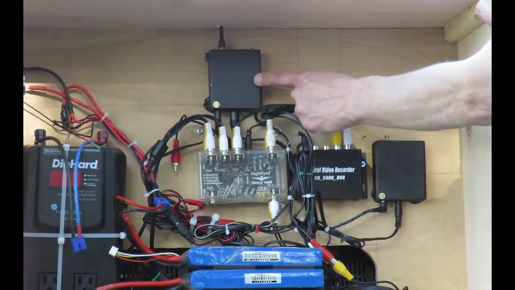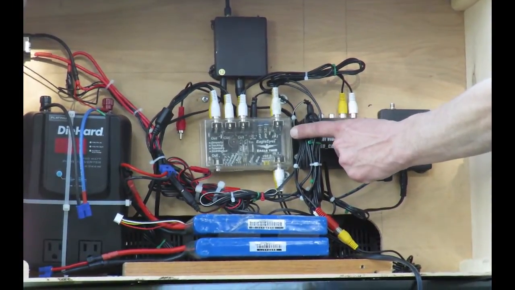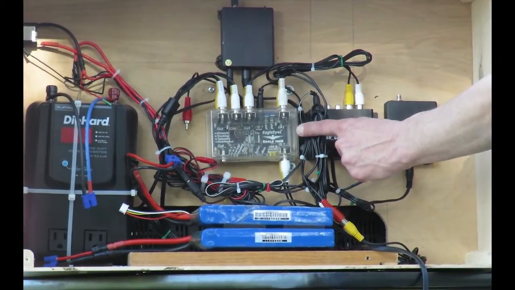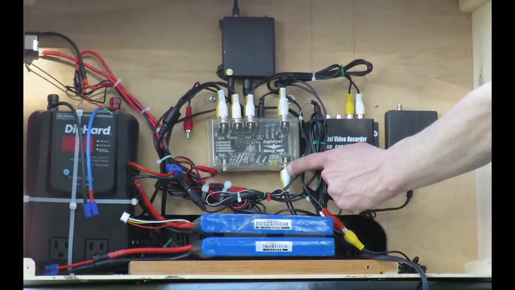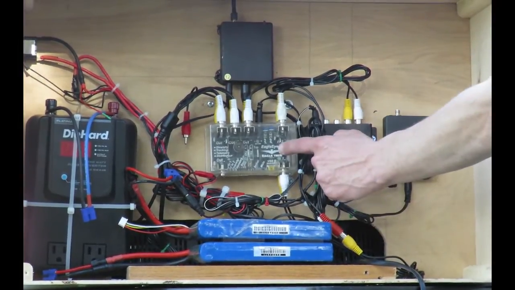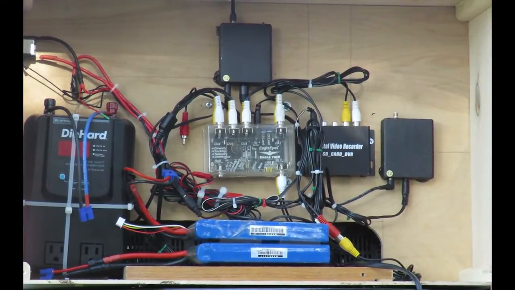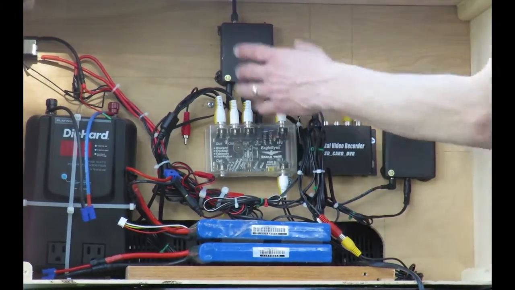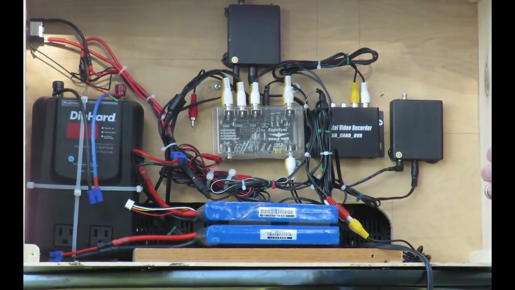Here is the video receiver. This is another component. This is the diversity system. This is the system that allows us to have multiple video outs. So as I mentioned, we have a video out coming here. We also have a video out powering the monitor. And then we have another video out that is going to an optional FPV goggle display. And that is all of the system here encompassed. And that's essentially what you need to have your good FPV ground station.